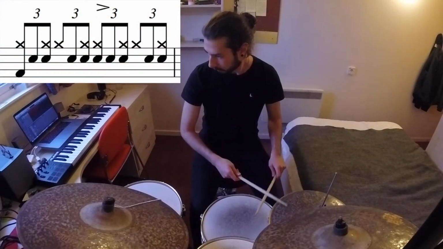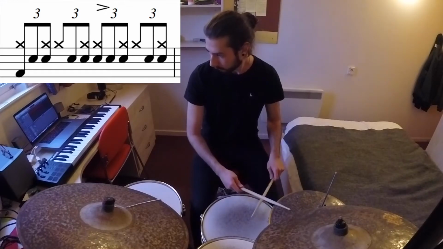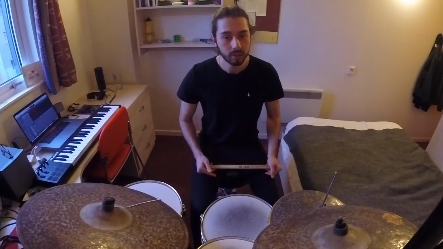So the next one, the and the a, the last two. And the last grouping, which is on the first note of the triplet, and the last, the one and the a.